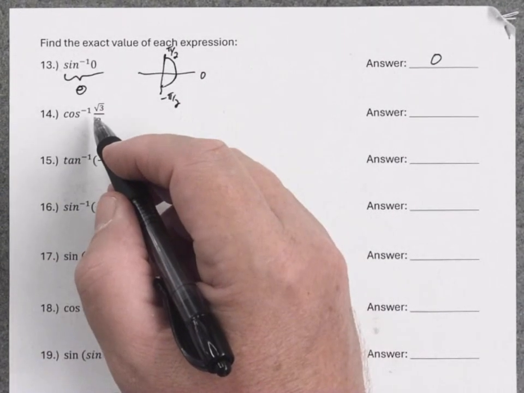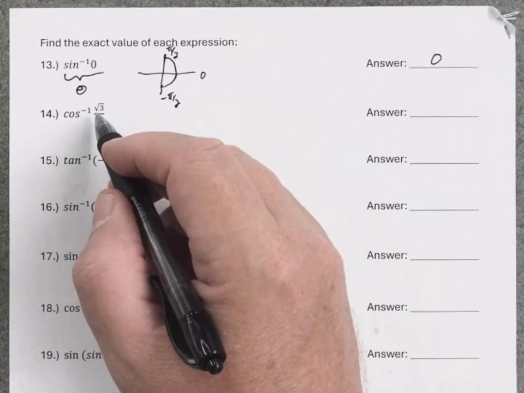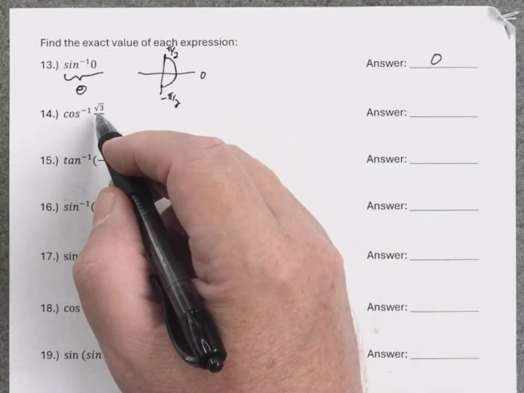Now here's an inverse cosine. So I ask myself, what's the angle where the cosine is square root 3 over 2?